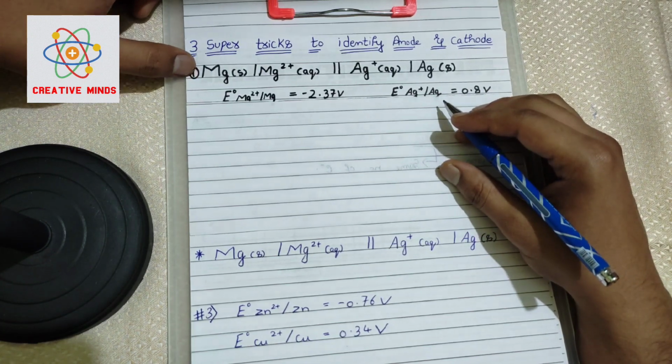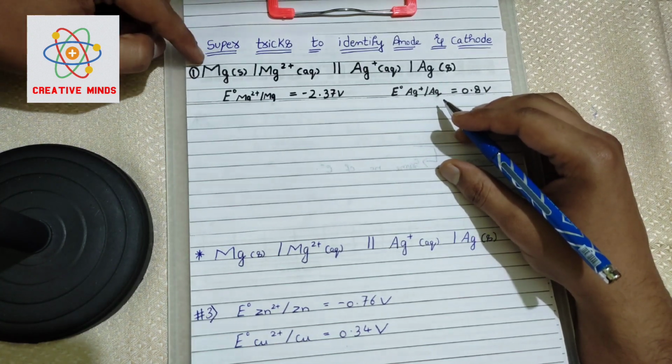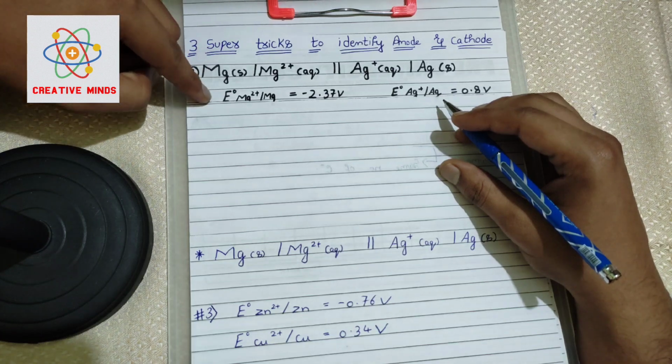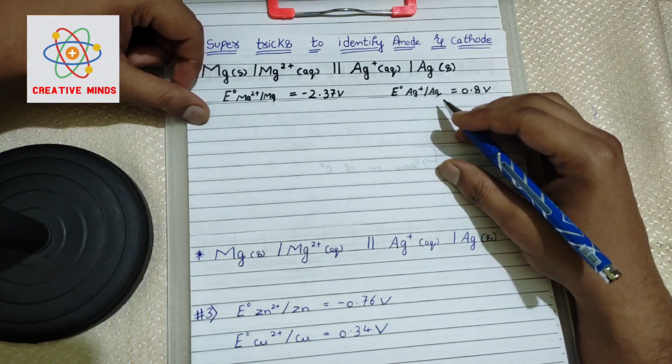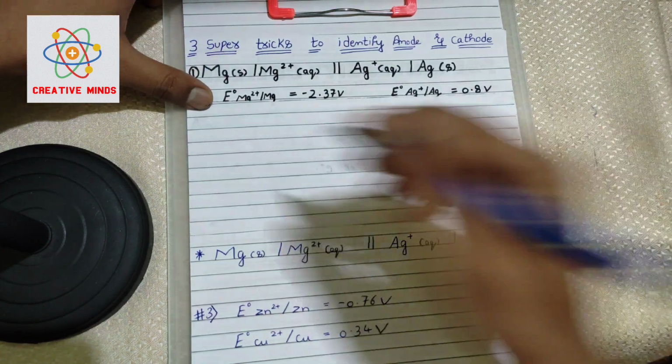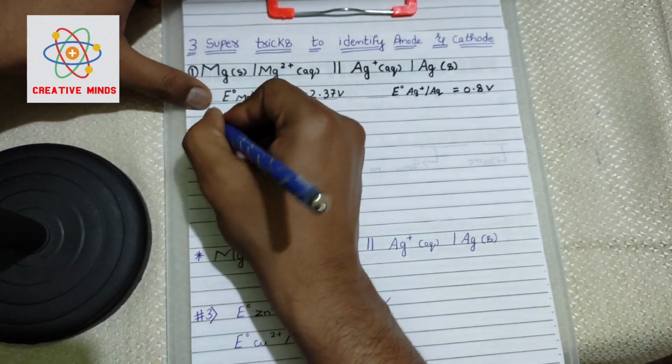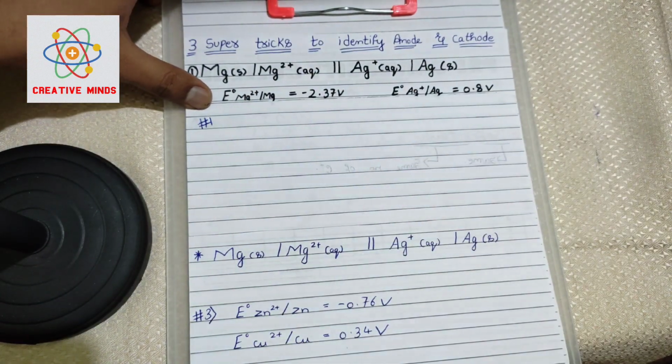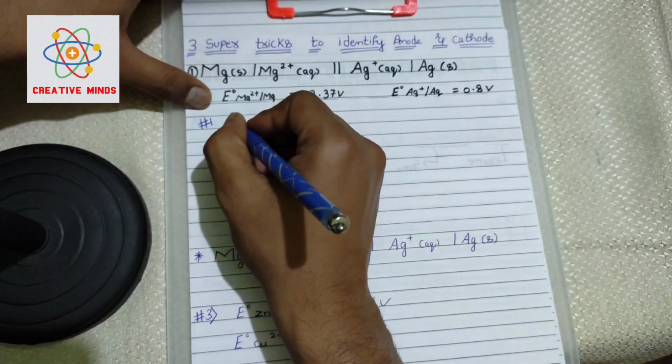To avoid that mistake, I have brought you 3 super tricks. Whichever trick you feel comfortable with, you can opt for it. Now let us come to trick number 1. In the first trick, you have to remember a very simple word.